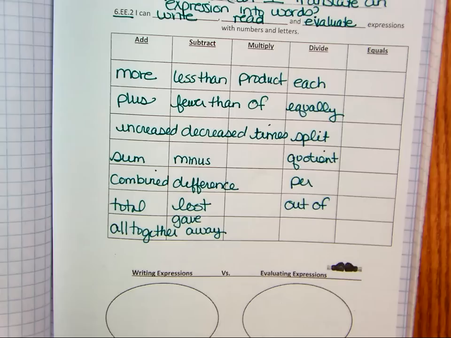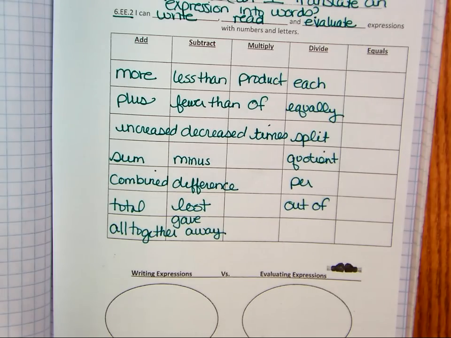That's another one. So anytime you see these words in a word problem or in an expression written out, you know that's what it's referring to. Same thing as if you have numbers, like a numerical expression, which is just numbers, then you can translate it to words and write it out with words as well.